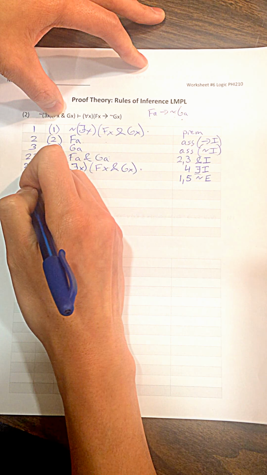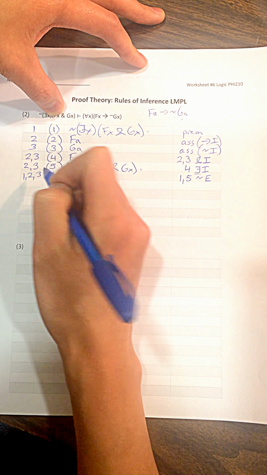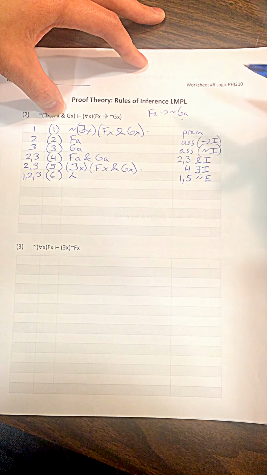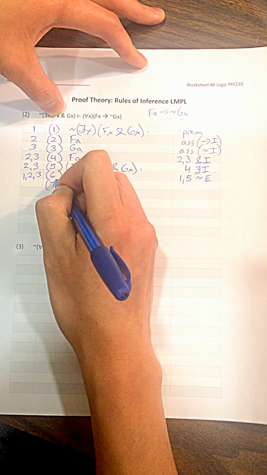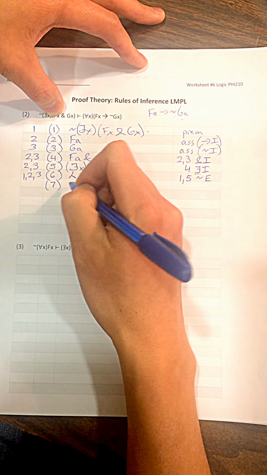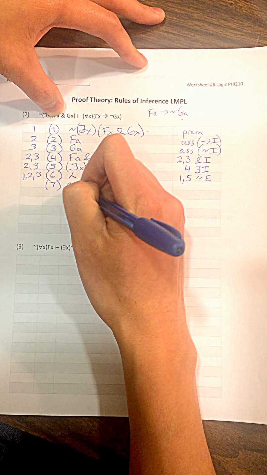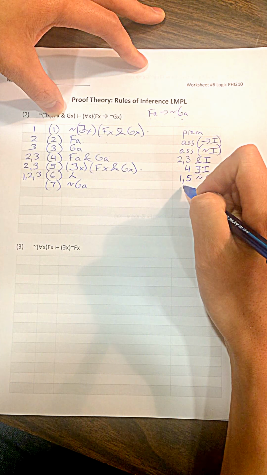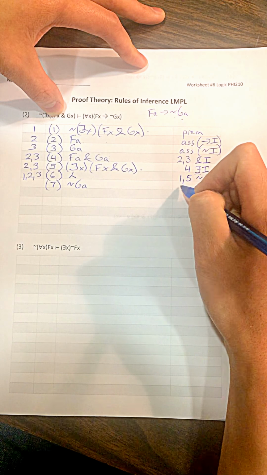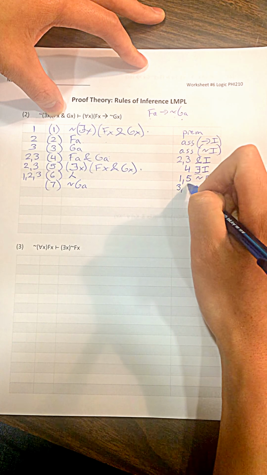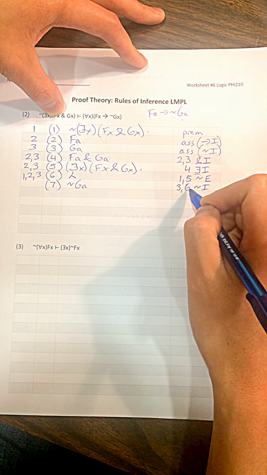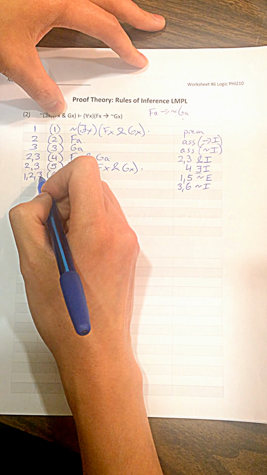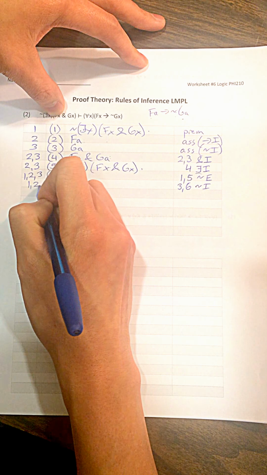Because 1 is being used, we now add 1 to our dependency numbers. So with this lambda, we can use negation introduction, right? And what we want to do is use negation introduction on the third line, along with the lambda on 6. Because this is a discharging rule, we discharge 3 at this point, and so it should be 1 and 2.